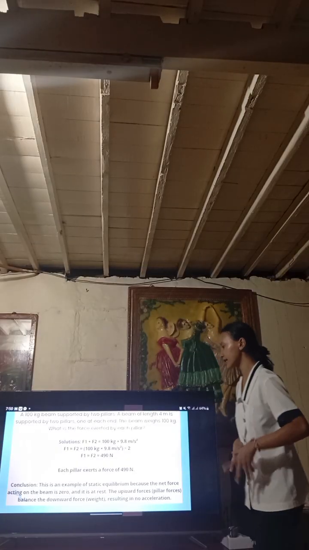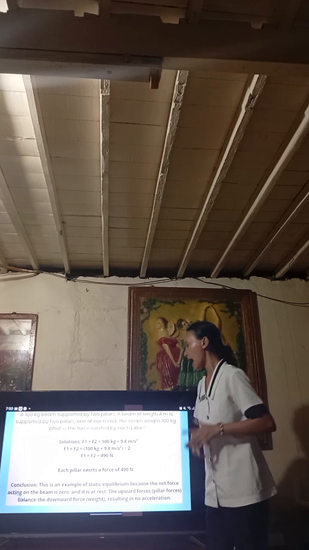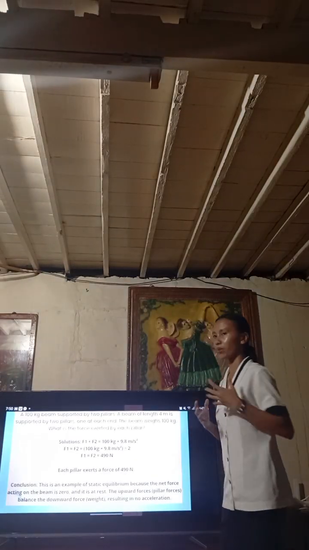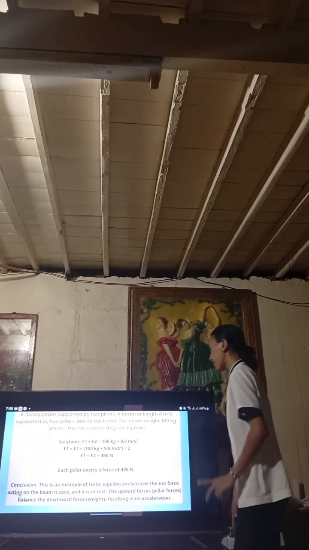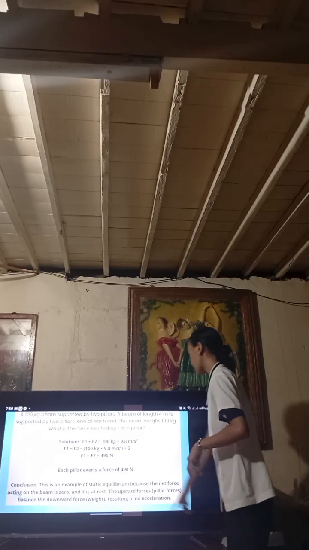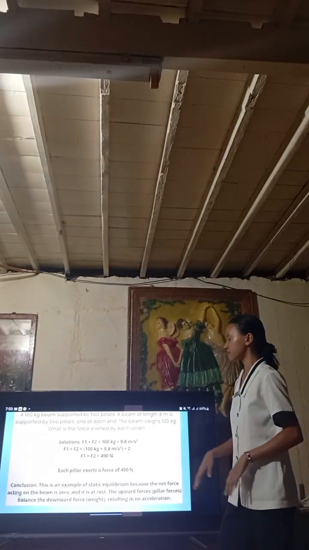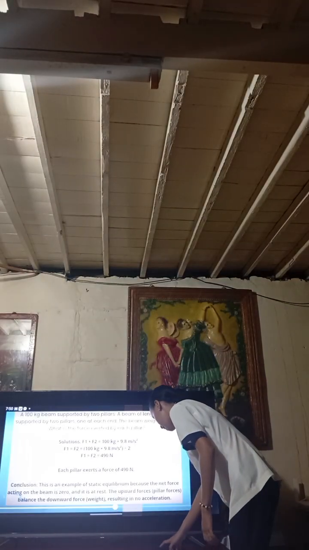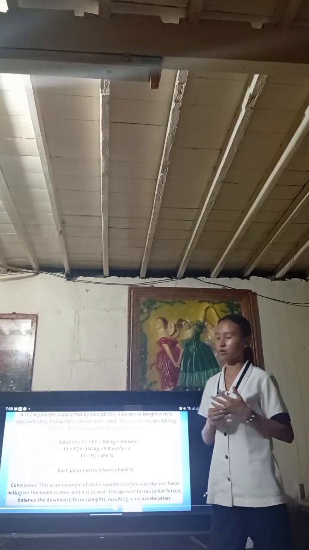So, conclusion. This is an example of static equilibrium because the net force acting on the beam is zero, and it is at rest. The upward forces, the pillar forces, balance the downward force or weight, resulting in no acceleration. So that's it. Another example, and this time, this example is not a static equilibrium.